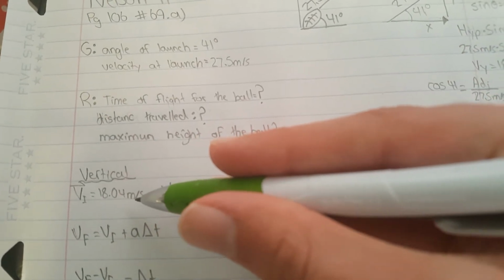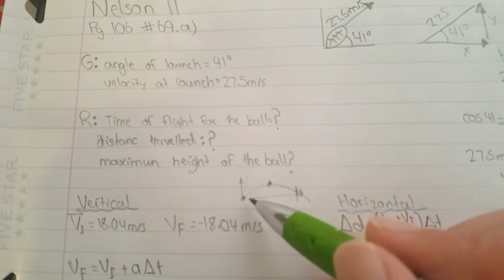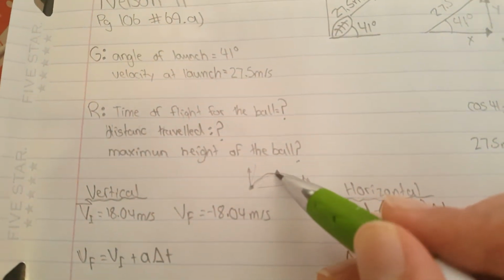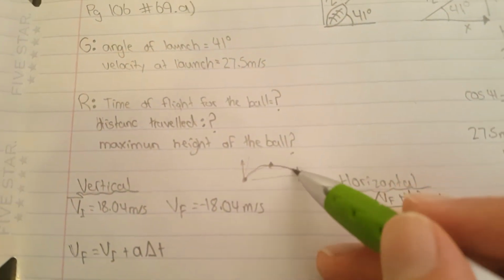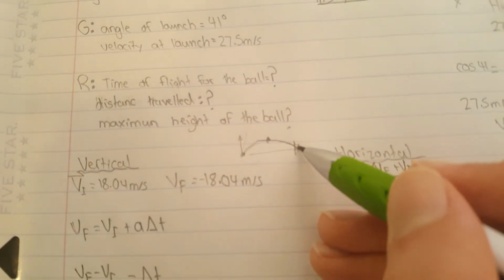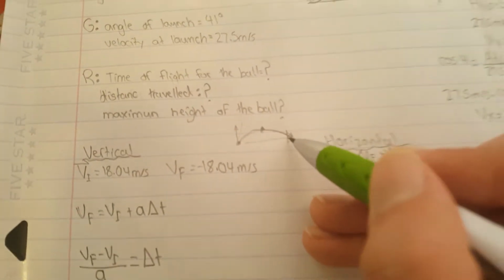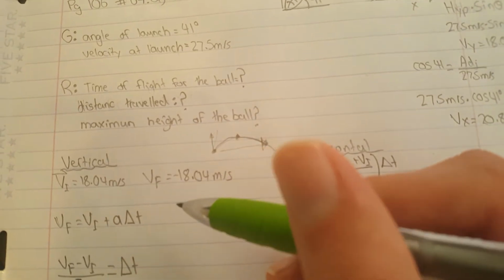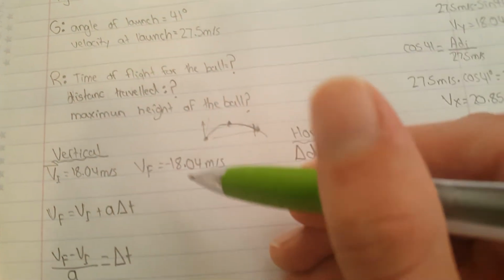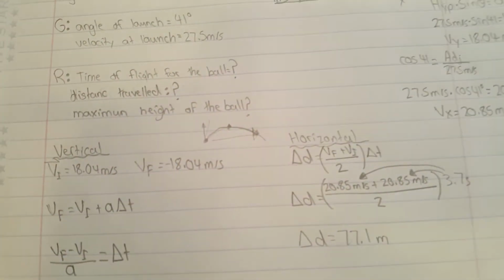Initial velocity was 18.04 meters per second. The ball traveled like this, right? So at this point the velocity became negative. So at the end, the final velocity, or VF, would be equal to negative 18.04 meters per second.